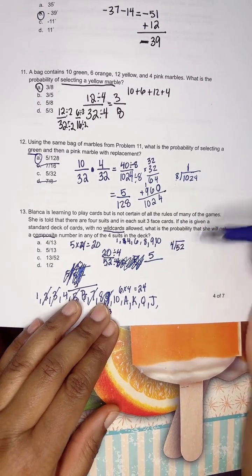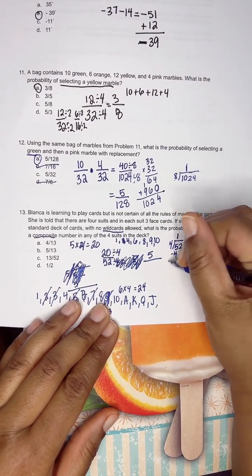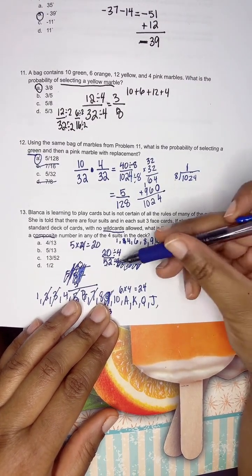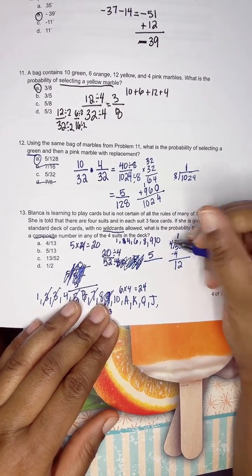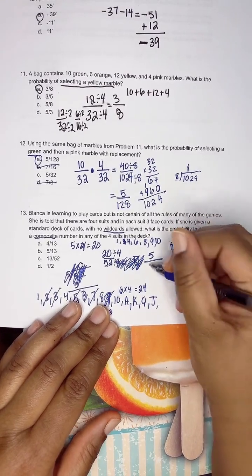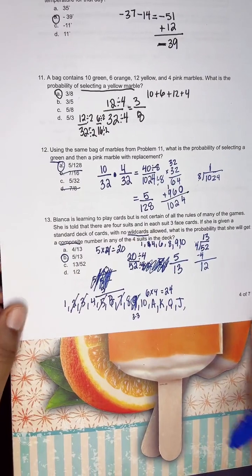Okay, so 4 goes into 5, 1, and then that's 4. Thank you, because I'm like, what? I didn't divide by 5. 12. And then 4 goes into 12, 13. Yes. And B is the correct answer.